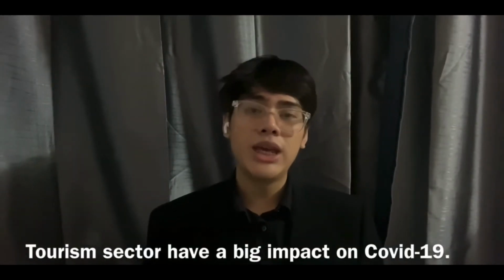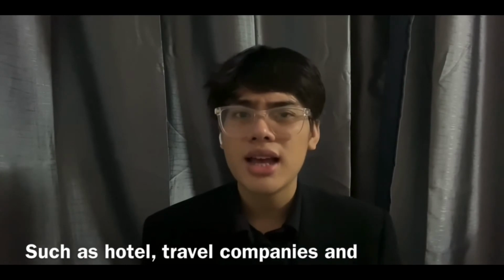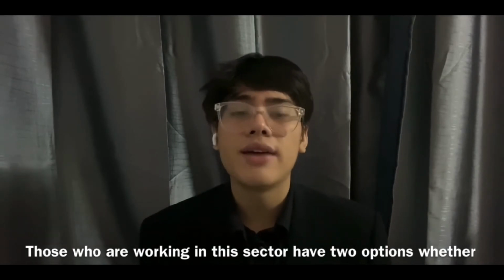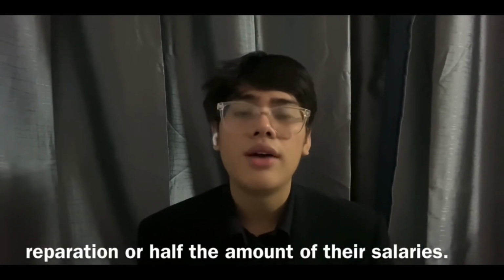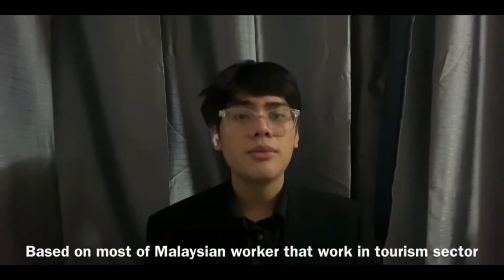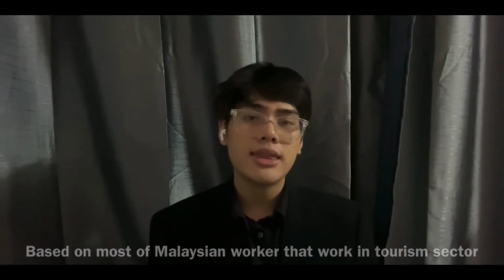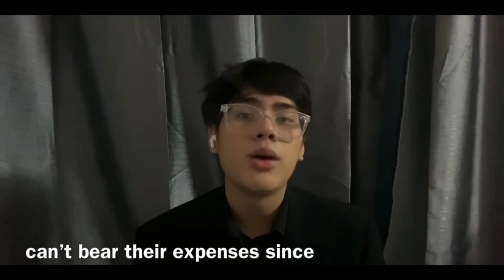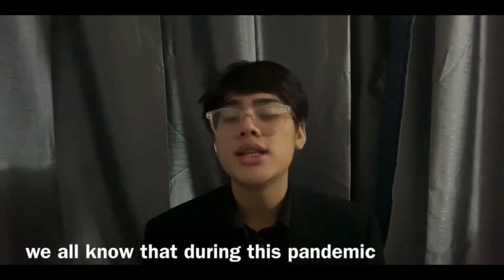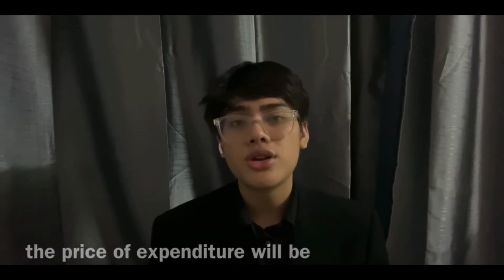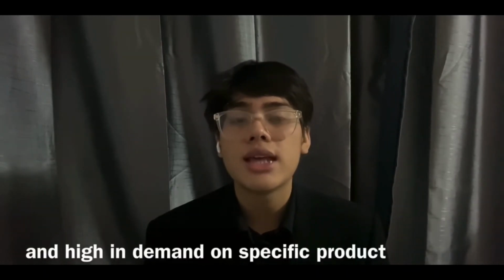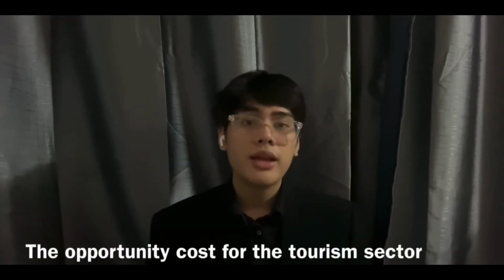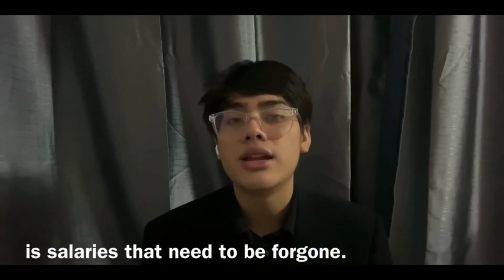The tourism sector has a big impact from COVID-19, such as hotels, travel companies and others involved in this sector. Those who are working in the sector have two options, whether reparation or half the amount of their salaries. Based on the survey, most Malaysian workers in the tourism sector choose reparation instead of salaries, because they can bear their expenses, since we all know that during this pandemic, the price of expenditure will be expensive, with costly resources and high demand on specific products to keep them safe from the virus. The opportunity cost for the tourism sector is the salaries that need to be foregone.